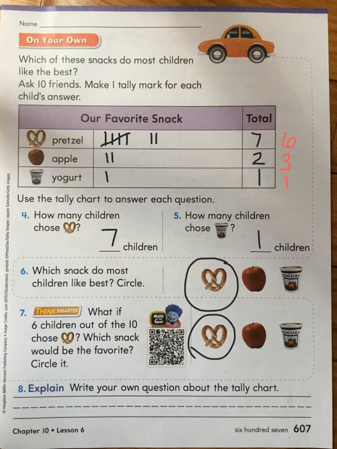How many children chose apples and yogurt? How many more children chose pretzels than apples? You come up with your own question and tell someone near you. When you're done, turn your paper over and we're going to move on.